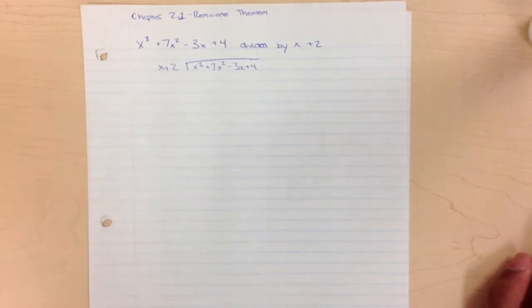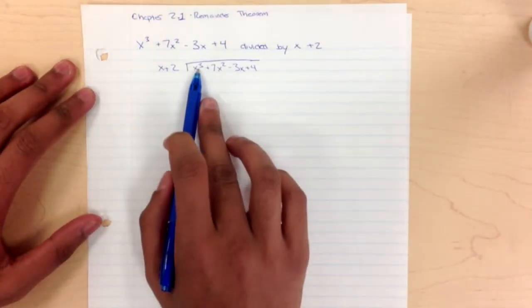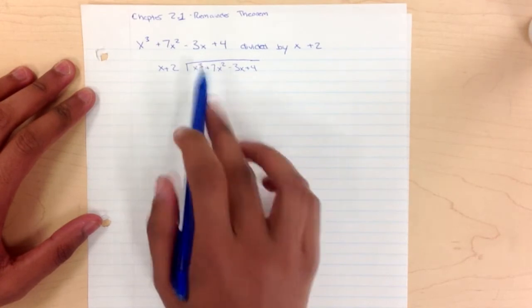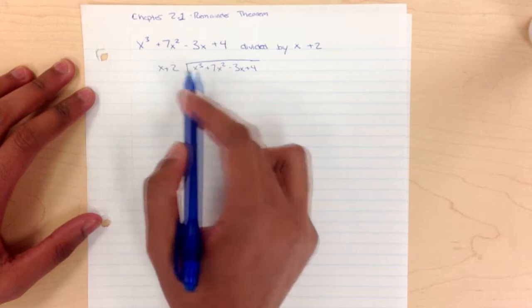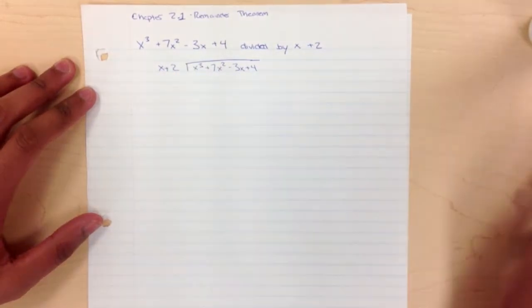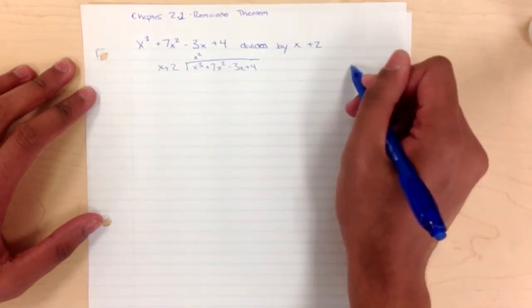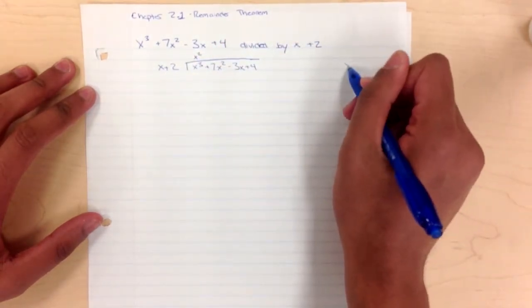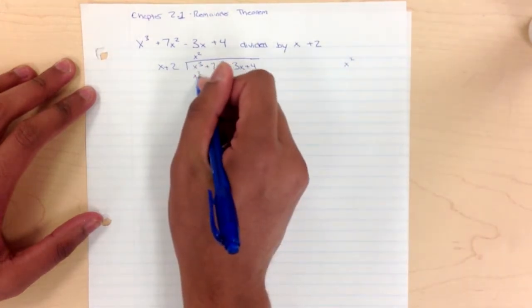Now to solve this, we need to find a number that multiplies to x cubed. So we have x right here, so a number that multiplies to this is x squared. So we put that on top. And remember, when you multiply two exponents with the same base, you add the exponents, so it's x cubed.